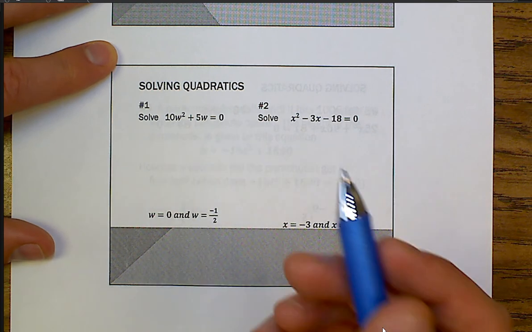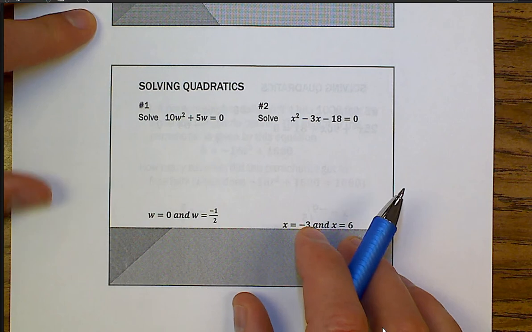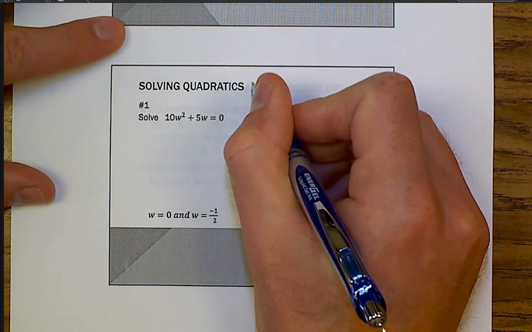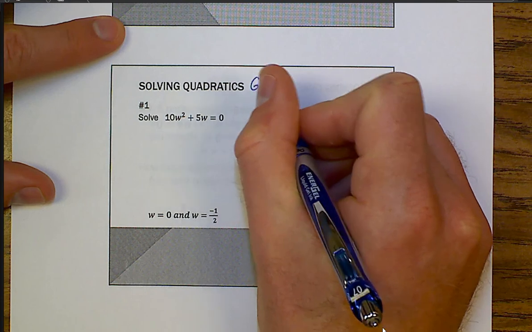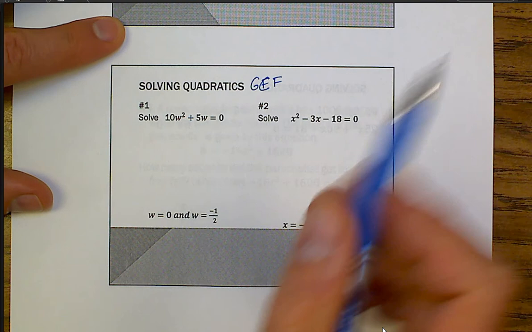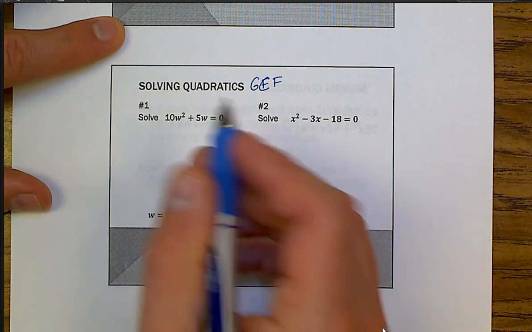So when I look at this, if I'm going to solve by factoring, the first thing I want to look for is the GCF, right? When you're solving quadratics by factoring, you're looking for a GCF first. Can you take out something that is in each term? I can take out a 5W.